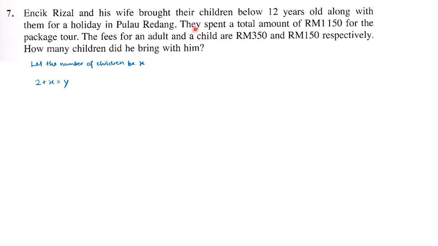Okay, and they spent a total amount of 1150. Why did they pay 1150? Because they paid for the fees for an adult, which is 350, and the fees for children, which is 150, but we don't know how many children there were. But we know that there were 2 adults. So the equation: two adults went, and each ticket is 350, plus x children went there. He brought x children, and for each child it's 150 ringgit. So they paid 1150 altogether.